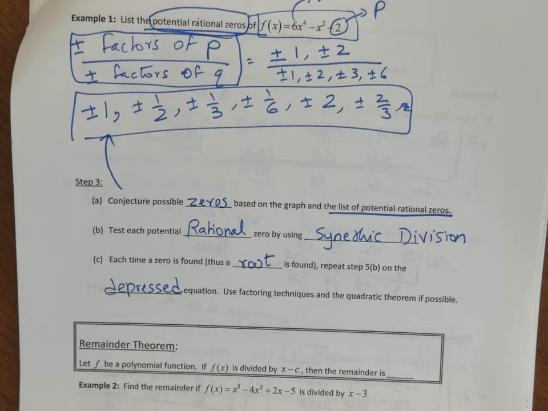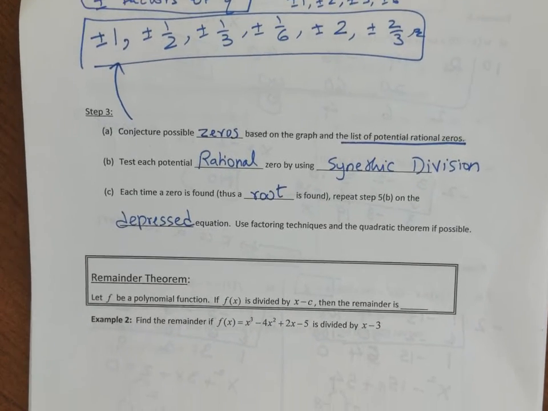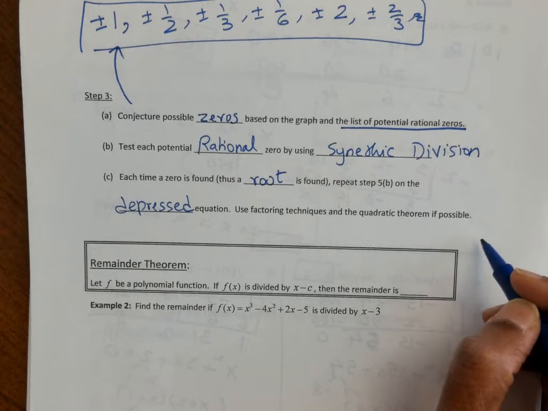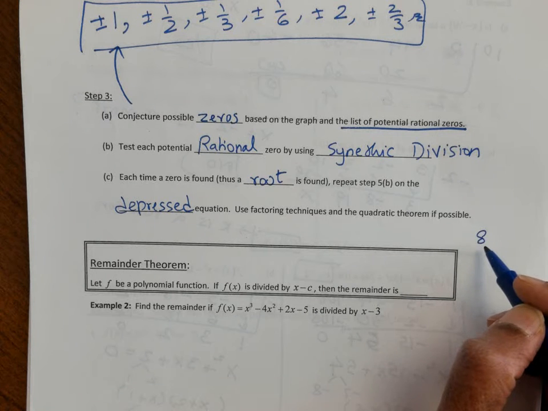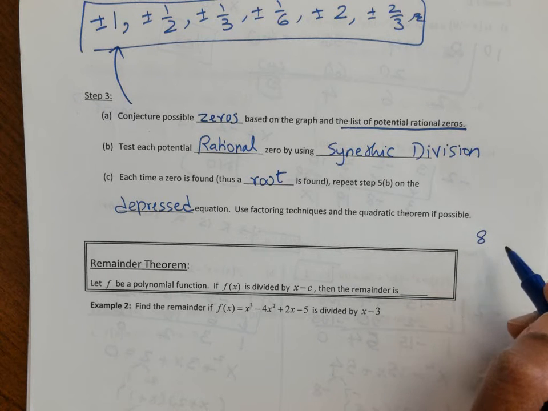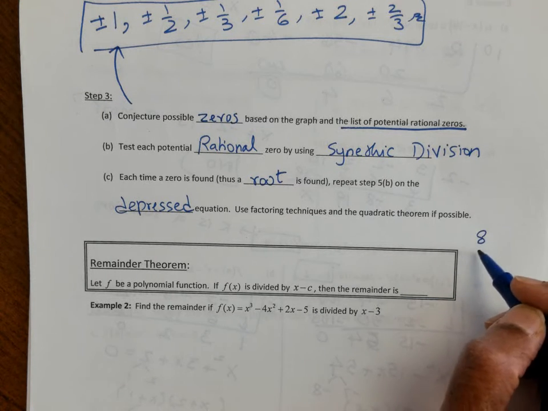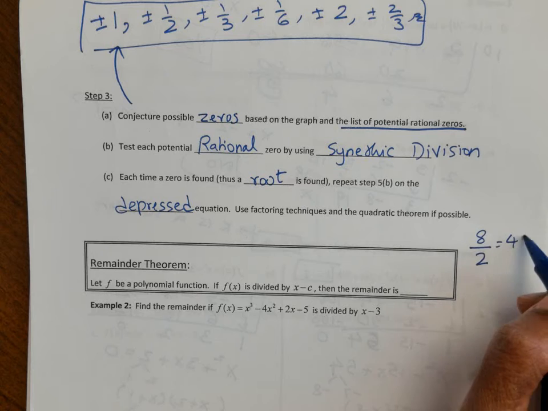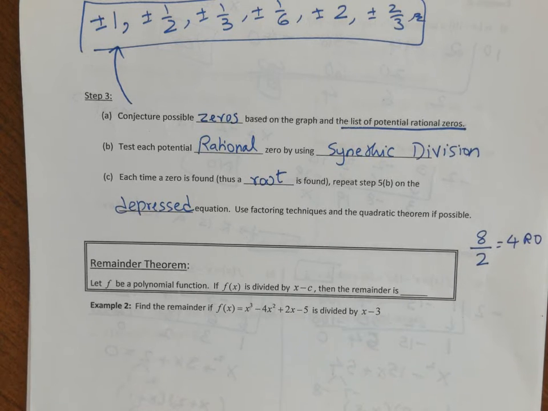One important thing that you need to know, it's a math concept: if something is a factor, for example, let's take 8. Factors of 8 are 4 and 2. One of the factors of 8 is 2. When you divide 8 by 2, I get 4 and the remainder is 0.